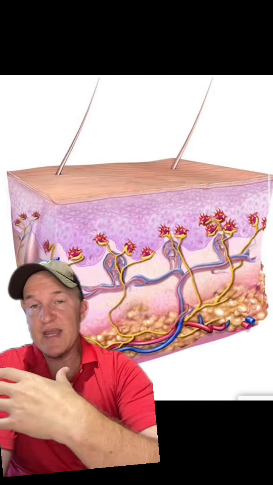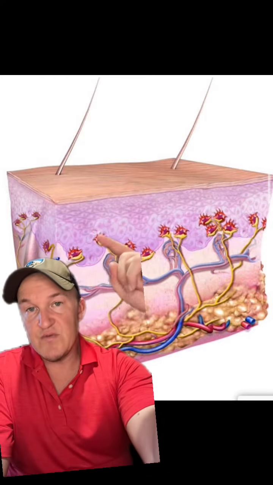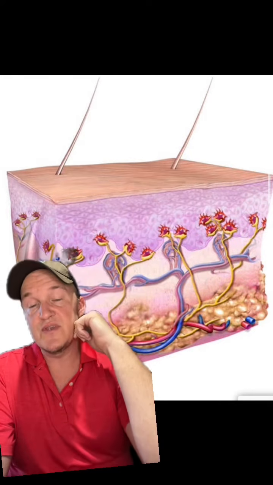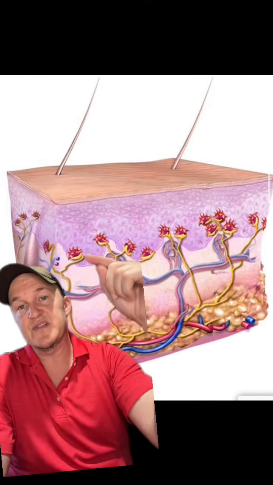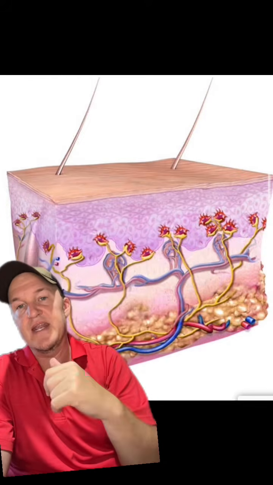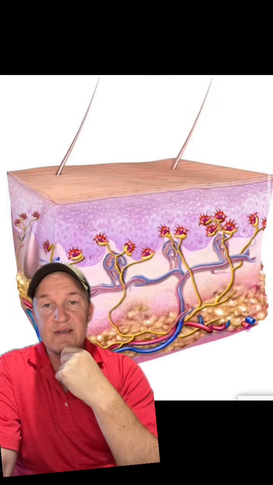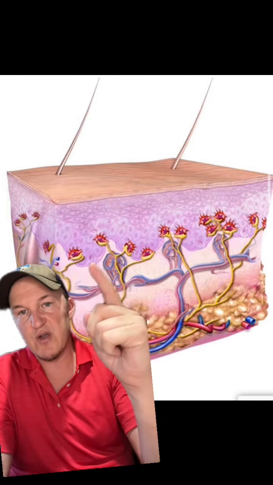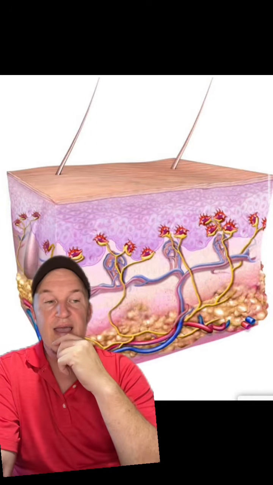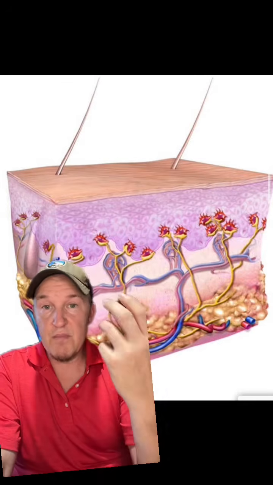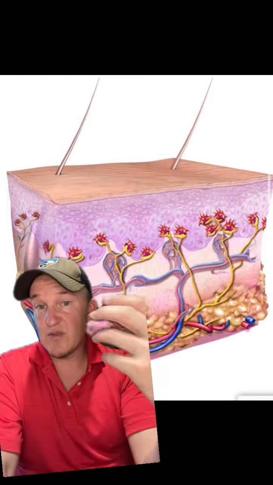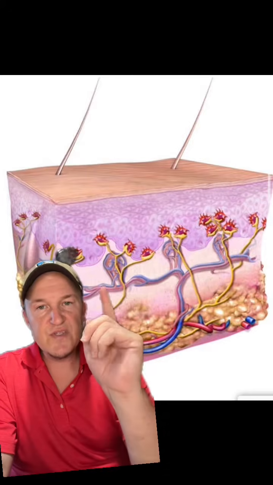Most people getting a skin cancer, it's going to arise from this area, which is the epidermis. This is the top or outer layer of the skin. And this is where the squamous cell carcinomas and the basal cell carcinomas arise from cells down here. And then you have the melanoma, which are from melanocytes. So those are the pigmented cells. But this is a different type of cell.